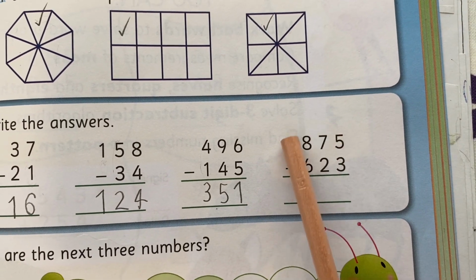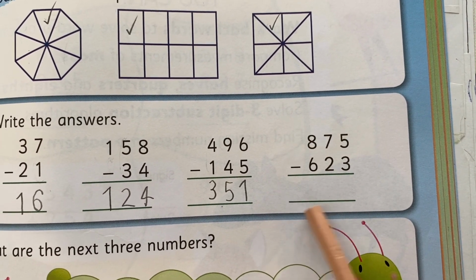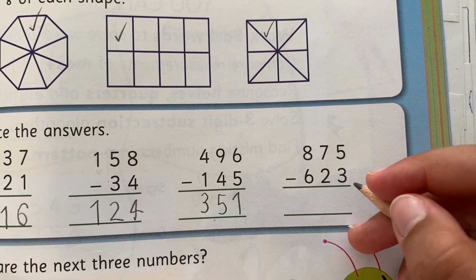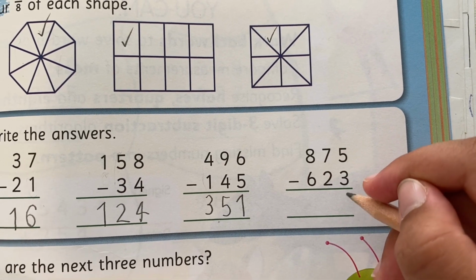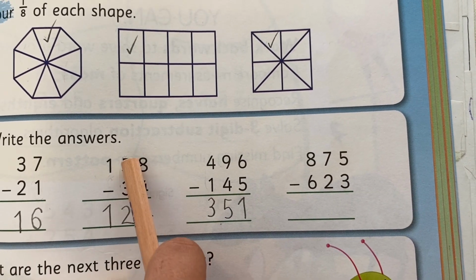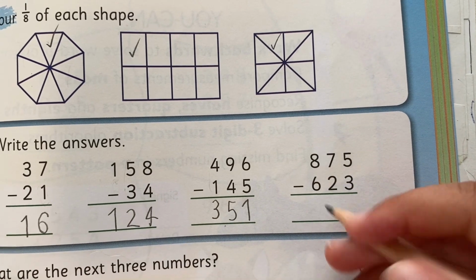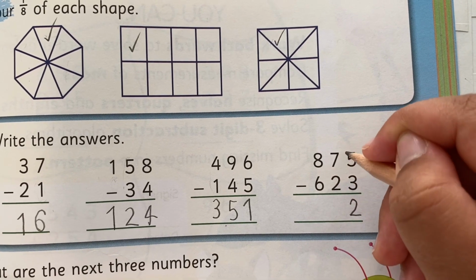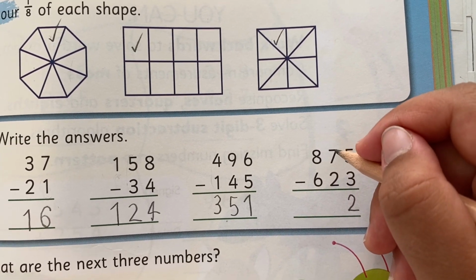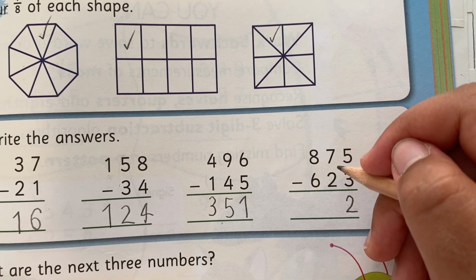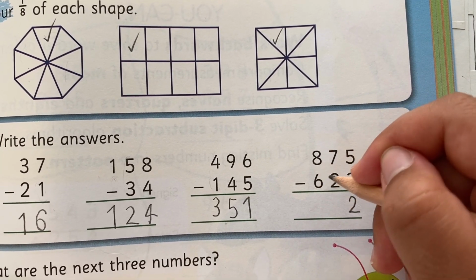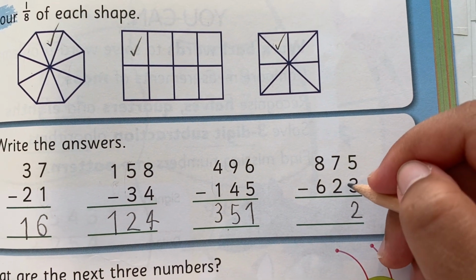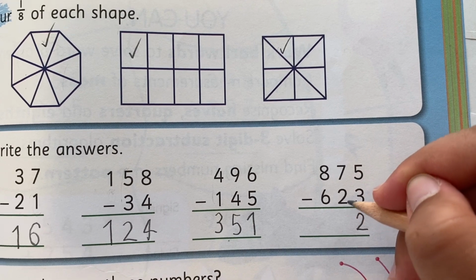And now in the last hundreds algorithm, 5 minus 3 equals 2, and I just remember this from my fact families, like over here. So 5 minus 3 equals 2, and now we are going to move on to the tens column. 7 minus 2 equals 5, and I worked this out in my head.